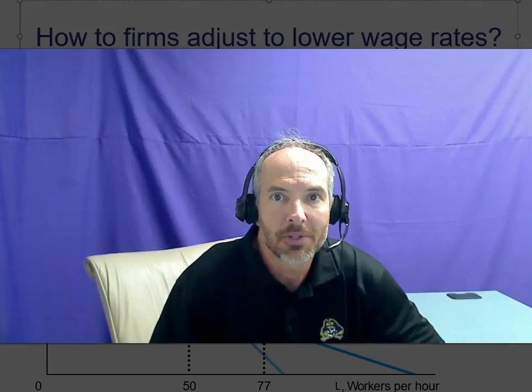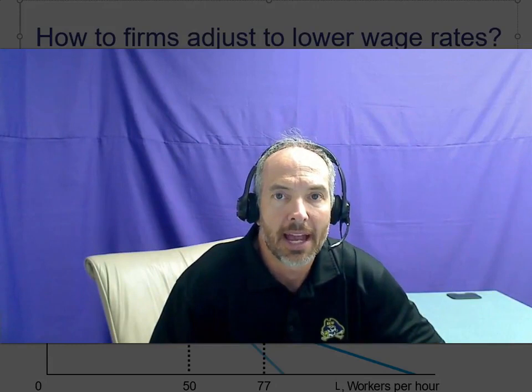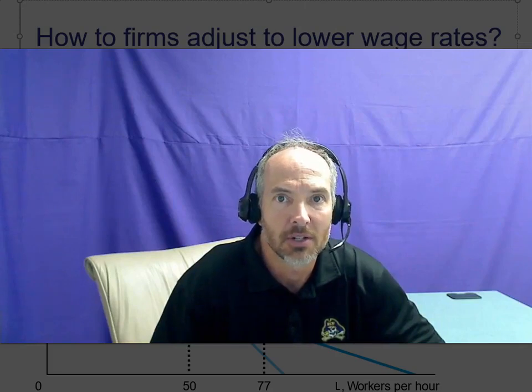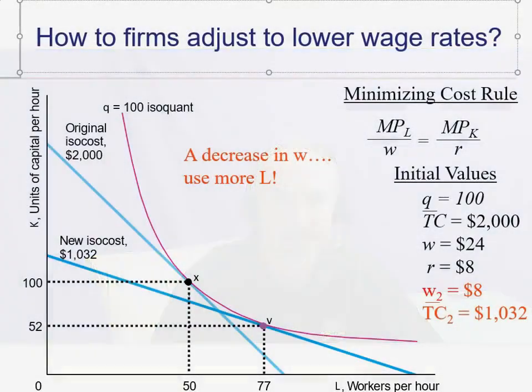So now we're going to use the last dollar rule to answer the question, how does a firm adjust its optimal input selection if wages change? We'll go through both cases. The first case, what happens if wages were to drop? So initially, the optimal bundle is point X before wages change.